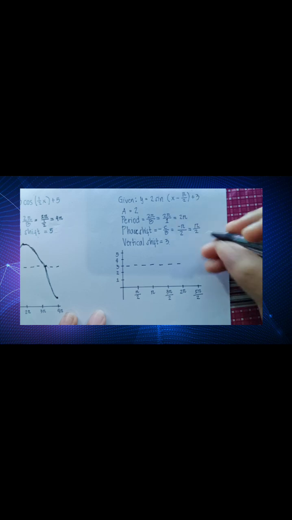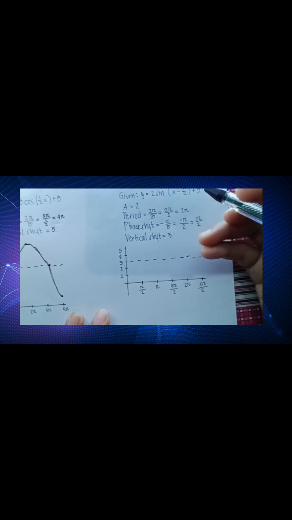So next we put the point at pi over 2, it's below the 3, and the next point belongs at pi, because 3 we need to plus 2, which is the amplitude, equals 5.